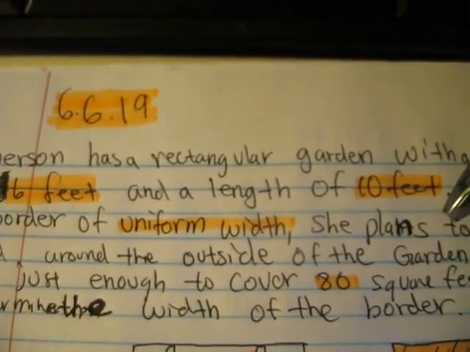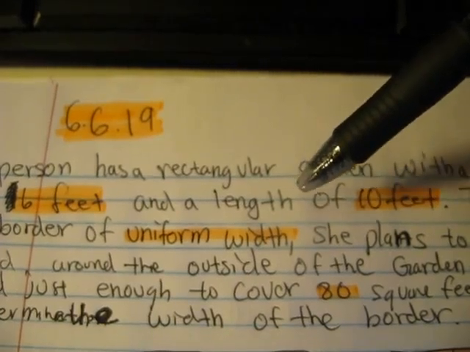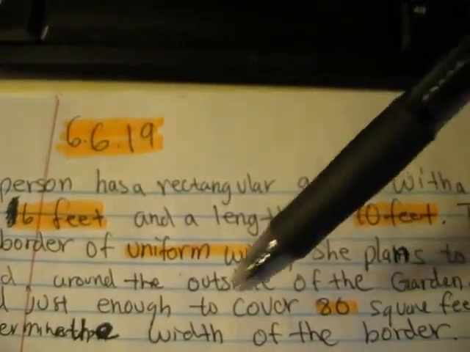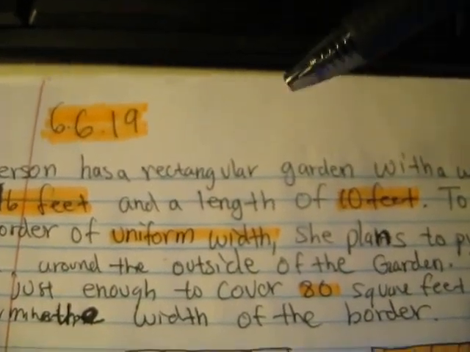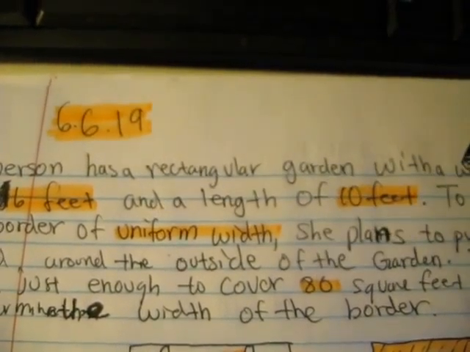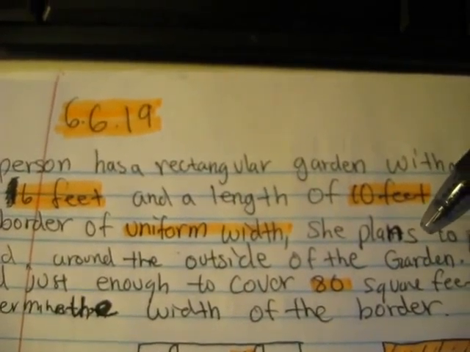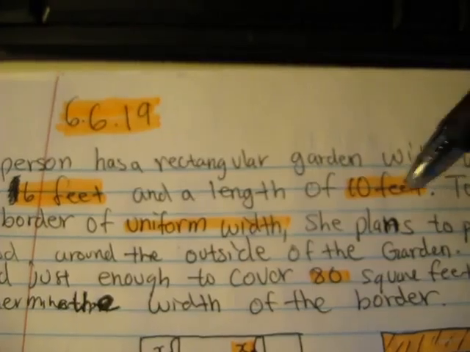Now, in short, they're asking us to find the width of this border that she wants to put around this 6 by 10 garden. Just by reading this problem, it's really hard to visualize, so you want to draw out what this means.